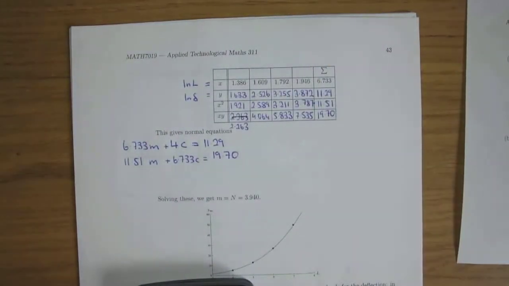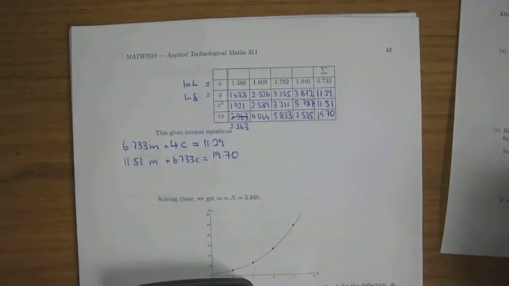Now if you were to solve this for m and c, you certainly want to solve for both of them. And because it's all decimals, you probably want to do Cramer's rule. Here actually, it's only interested in the power, not the a so much. It's just interested in the general behavior, so it just wants the n.